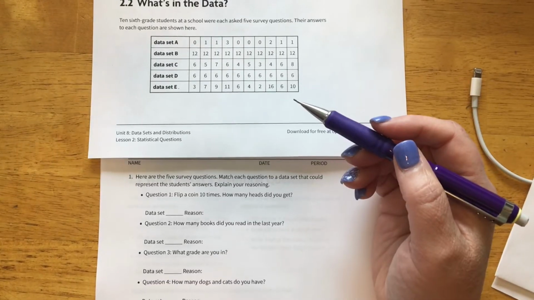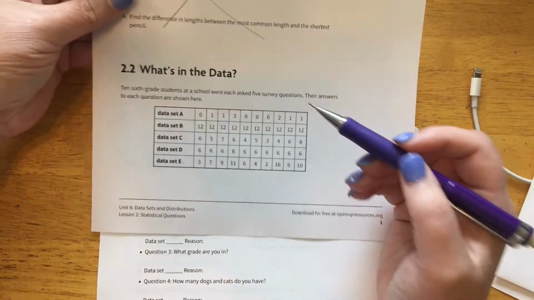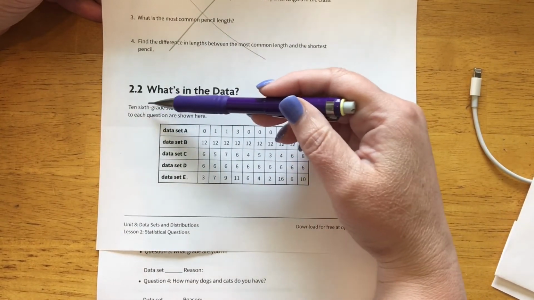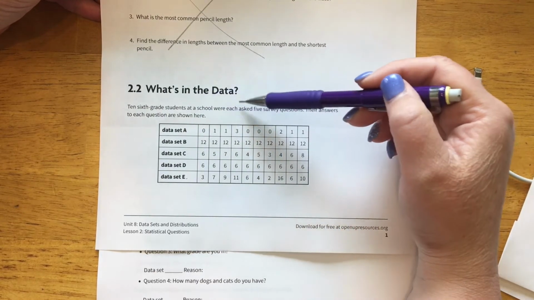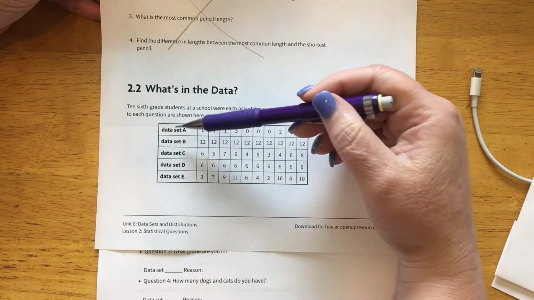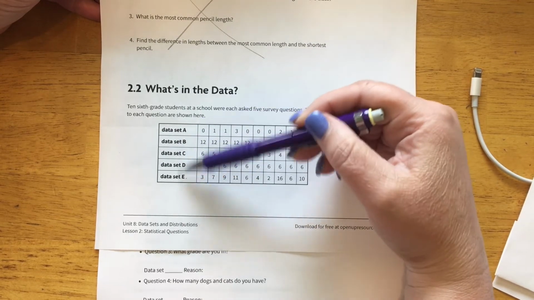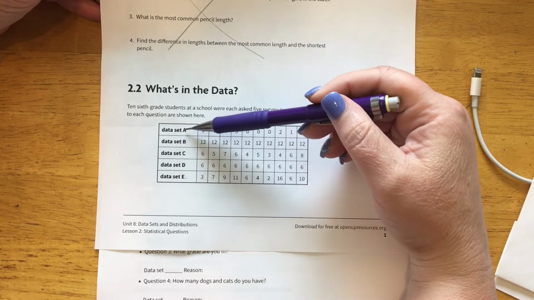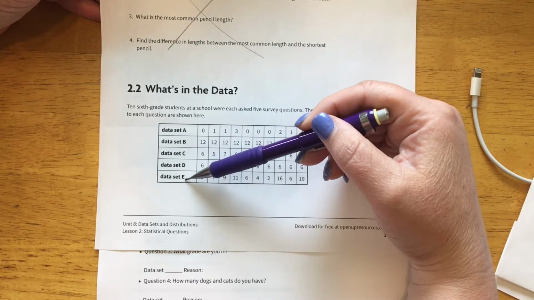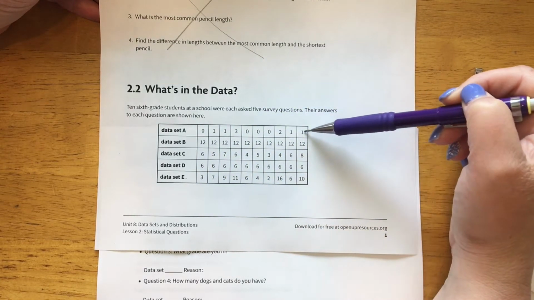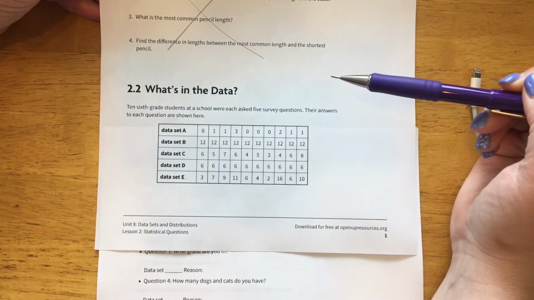Okay, so now with activity number 2, let's take a look at this table that we have. It says 10 6th grade students at a school were asked 5 survey questions. So these down here are the 5 different survey questions, but they don't want to tell us what those questions are, so they just labeled them A, B, C, D, and E. And then the 10 answers to the 10 questions go this way. Does that kind of make sense?